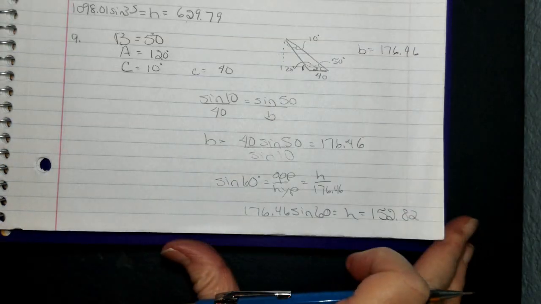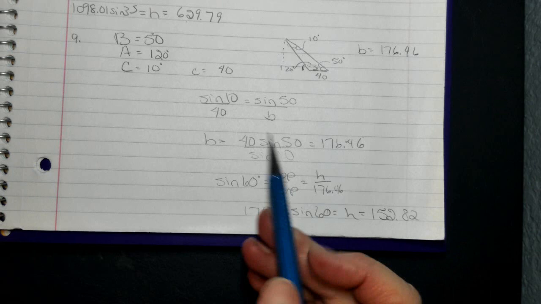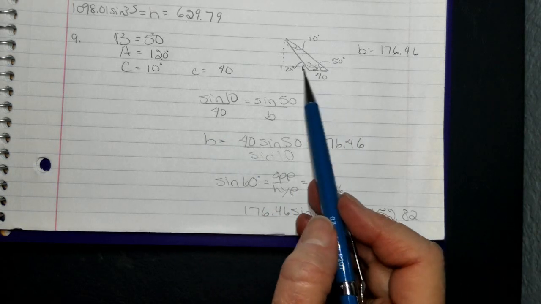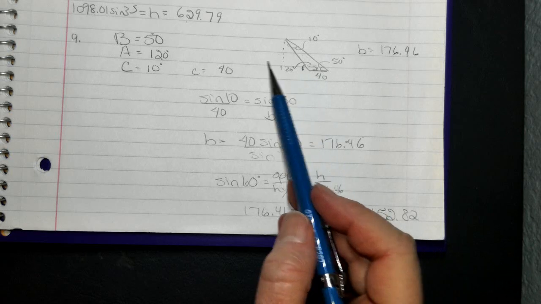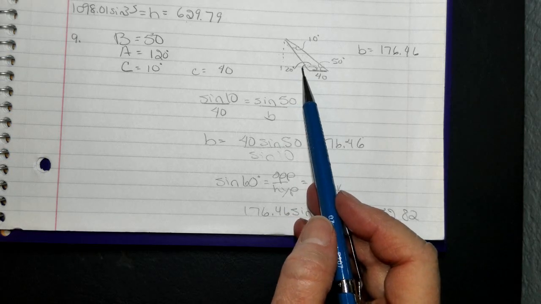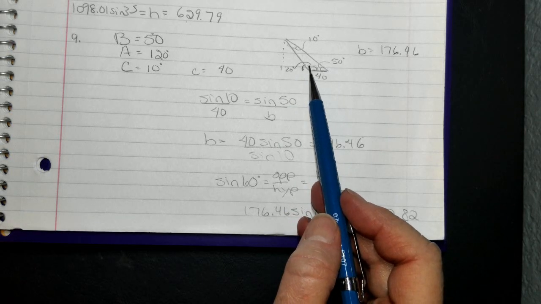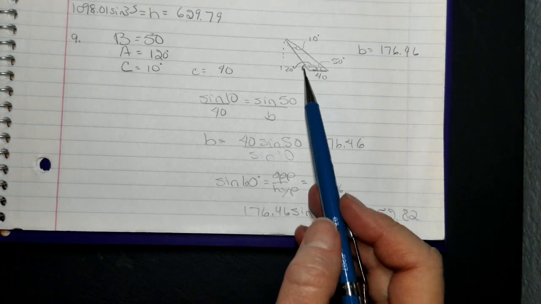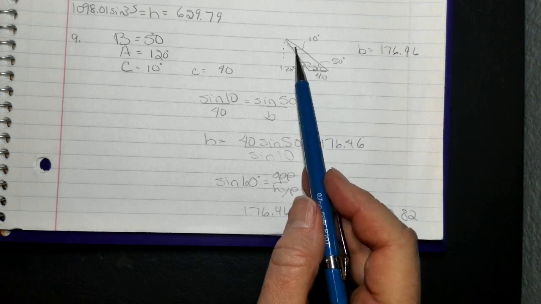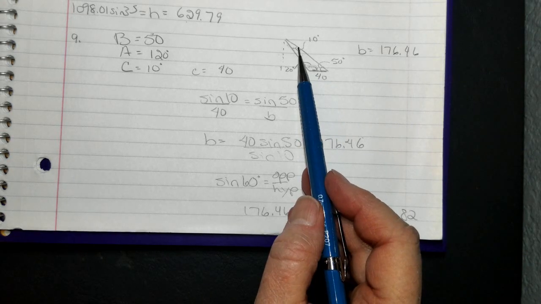Okay, so let's see if we've got all of that there. Make sure it's clear. We first used this triangle, so we needed to use the supplement of the original 60 degrees to get the inside angle A of 120. And then the angle here is 10.